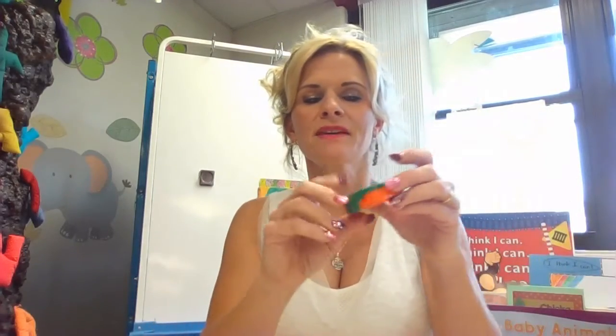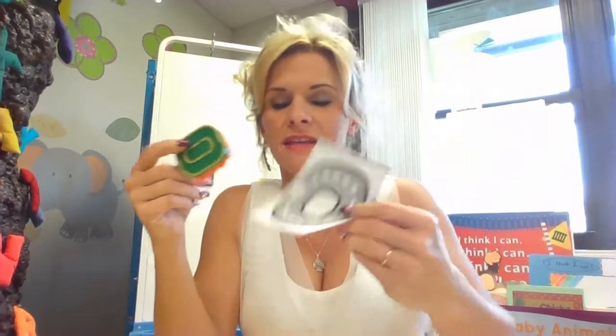All right, our next matchup is going to be, oh, like octopus. Good job repeating that. That is a short vowel. And here we go. Here's the letter O. It does look like a circle or a zero.